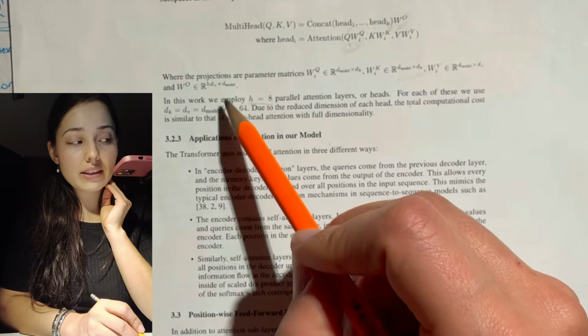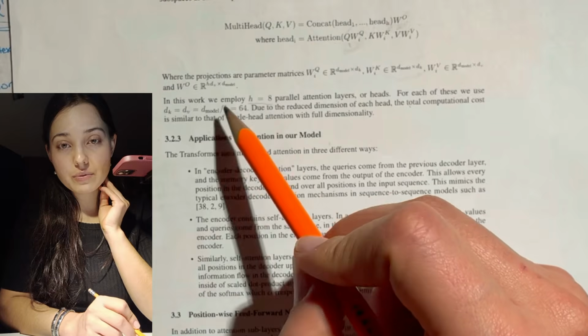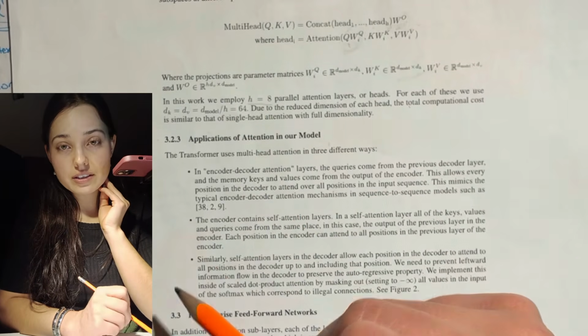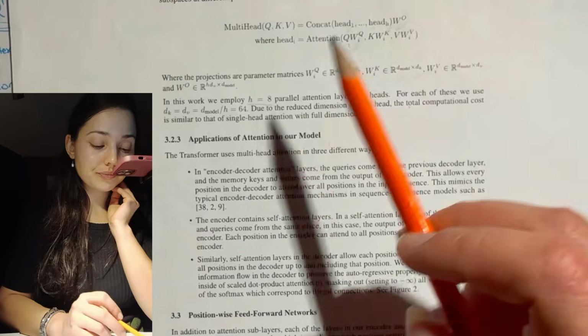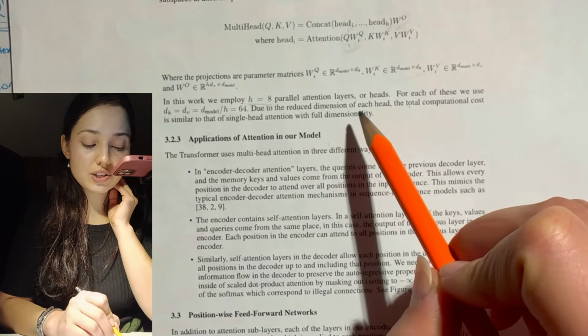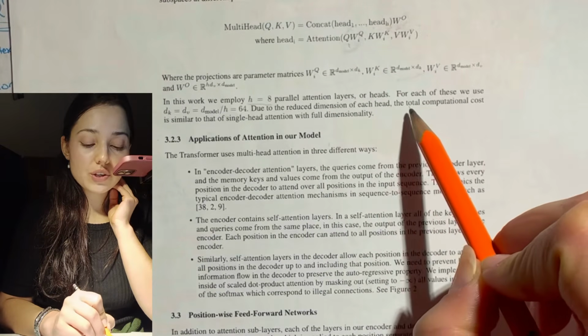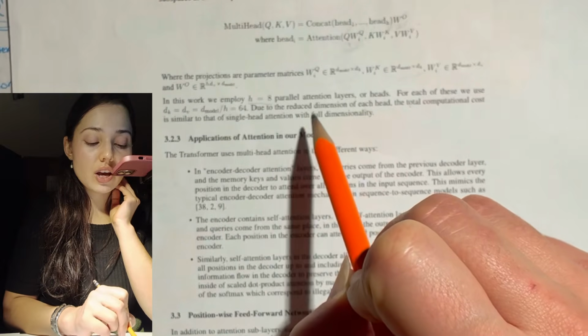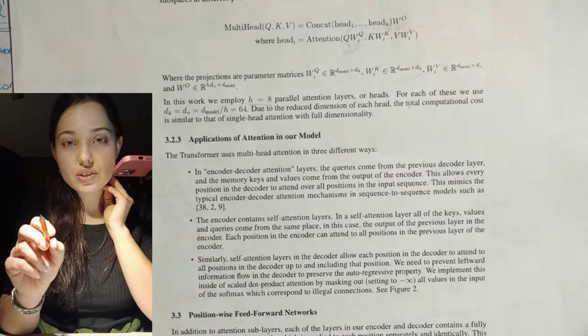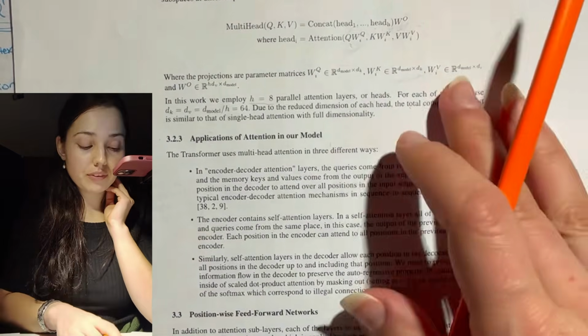So that's kind of why they picked this way of determining the dimensions of the query, key, and value matrix. And due to the reduced dimension of each head, the total computation cost is similar to that of a single attention with full dimensionality. So that's exactly what I just said.